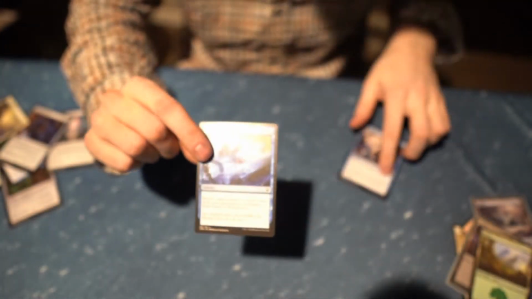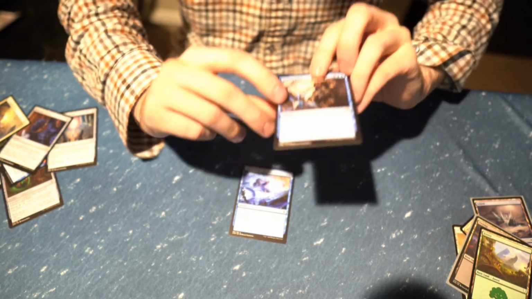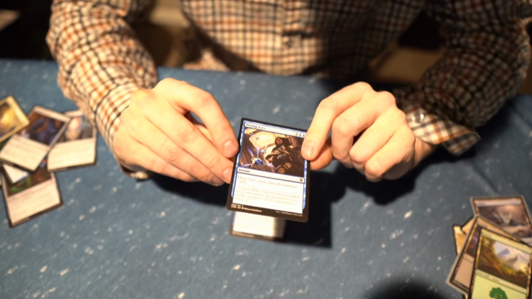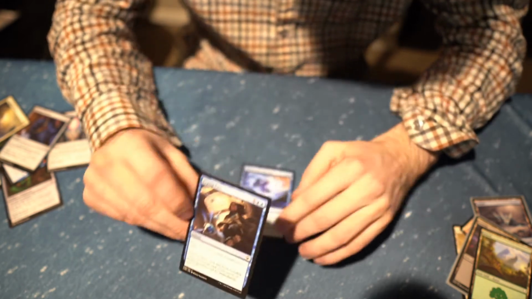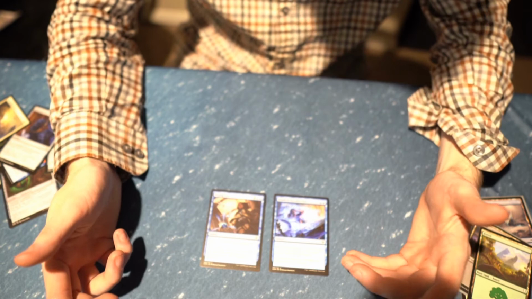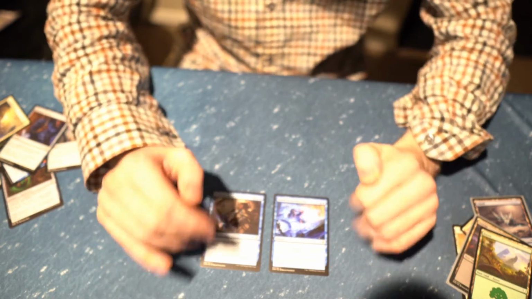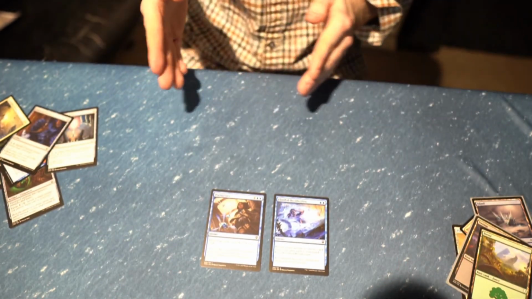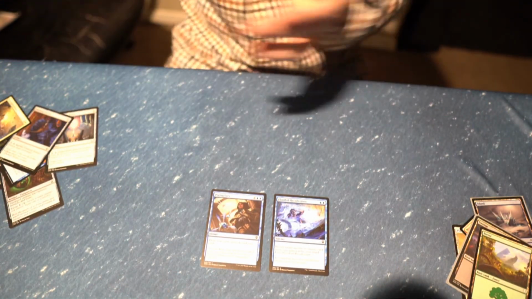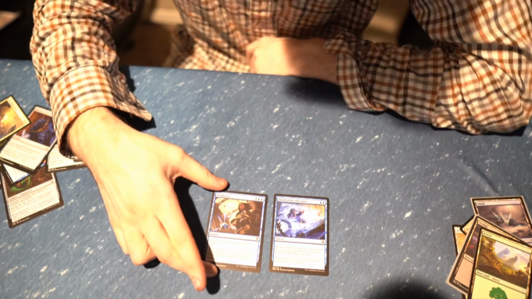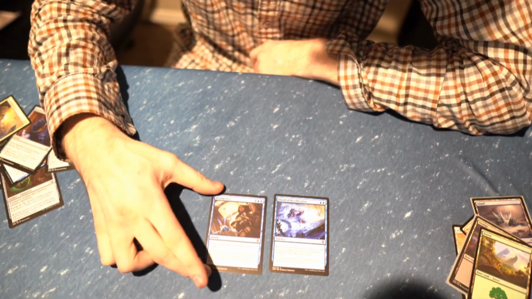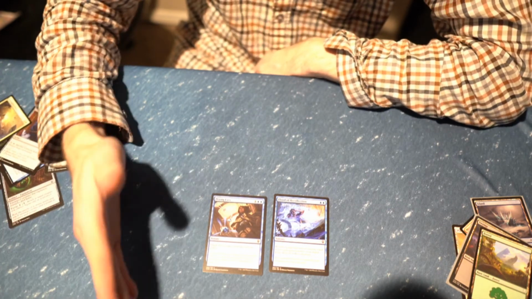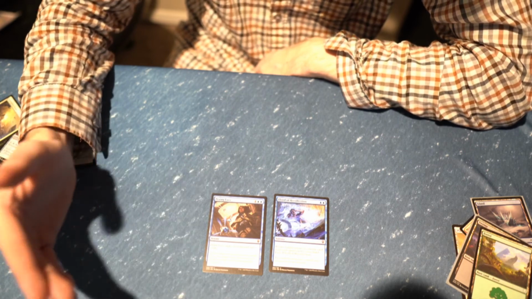Instants and sorceries are just slightly different, but they're almost exactly the same. In the case of this instant, Prying Eyes, draw 4 cards, then discard 2 cards. What's the difference? A sorcery you can only cast when it is your turn, and it has to happen in your main phase, which is, as the name implies, the main place where you get to do things. However, an instant, you can cast it on other people's turns, or you can cast it after somebody else has cast something. You can respond to their cast.